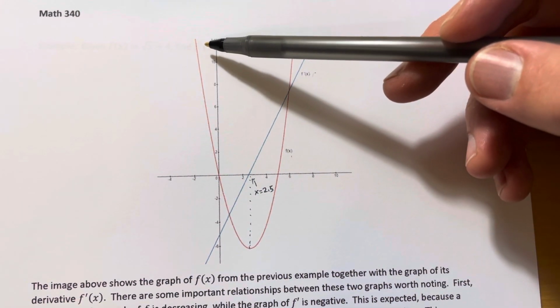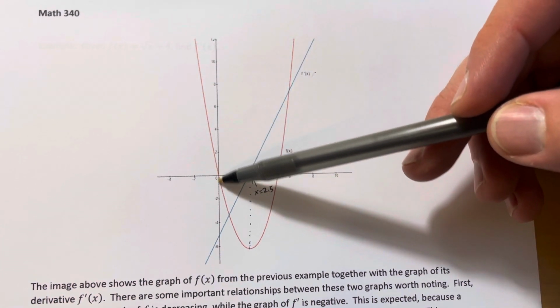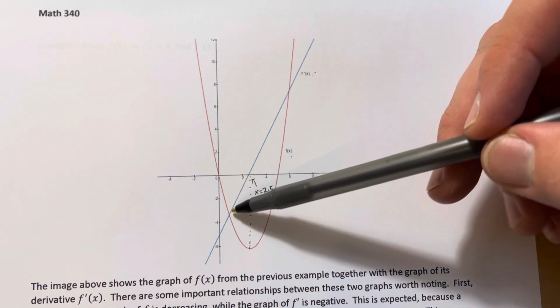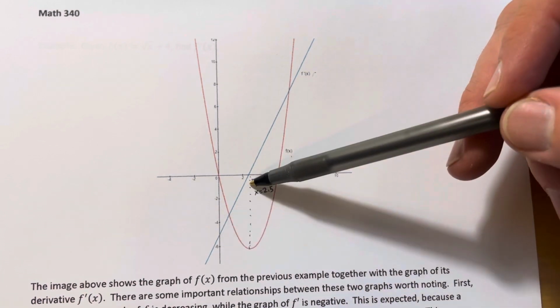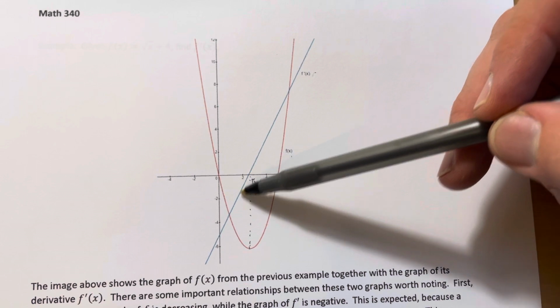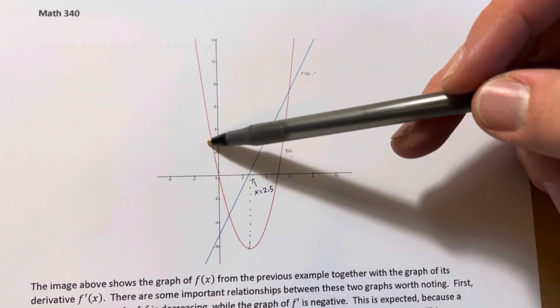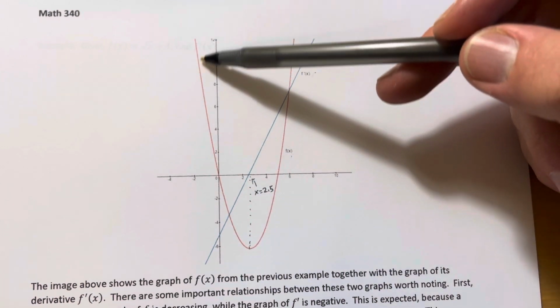And the implication of that is that the original function f of x had to have been decreasing. So we can associate negative derivatives, which we see by the derivative function being below the x-axis, and we would interpret that as a decreasing function for our original function f.